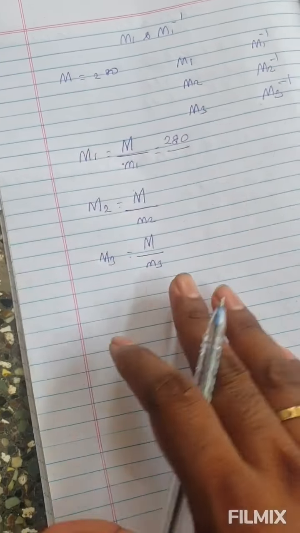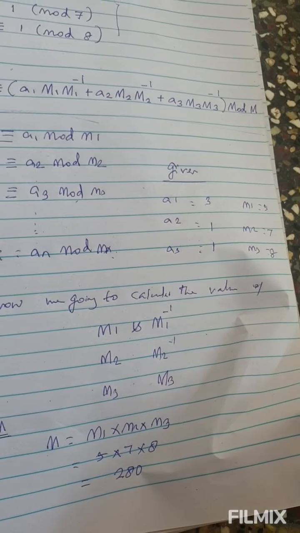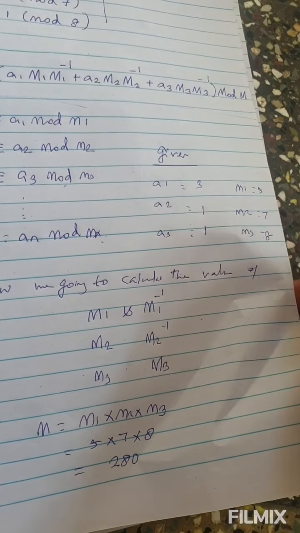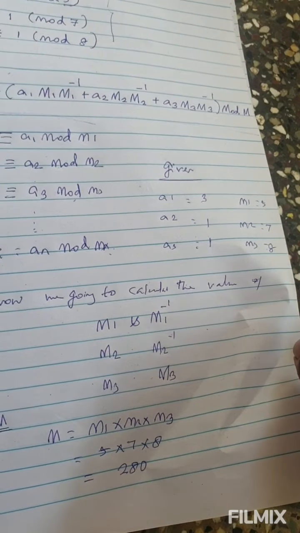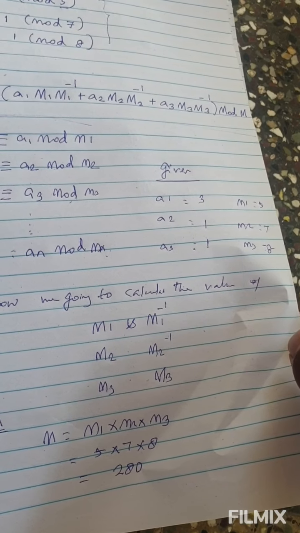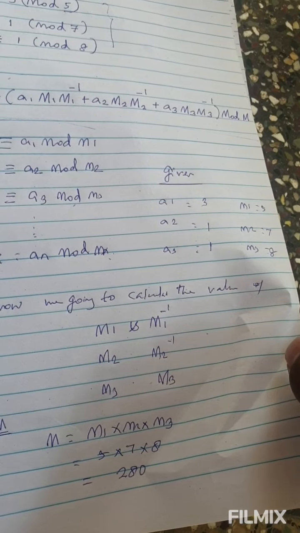What is the value of small m1? It is 5, already given by the equation. The small m1 is 5, the small m2 is 7, the small m3 is 8.